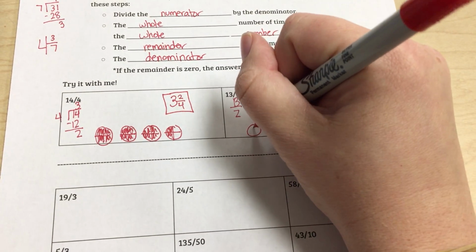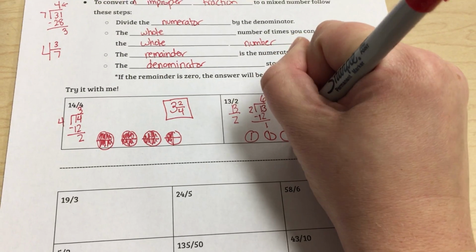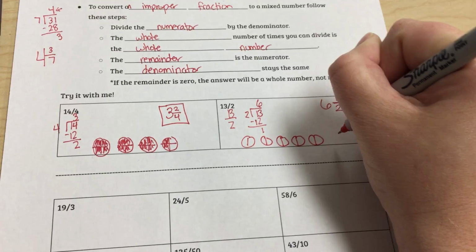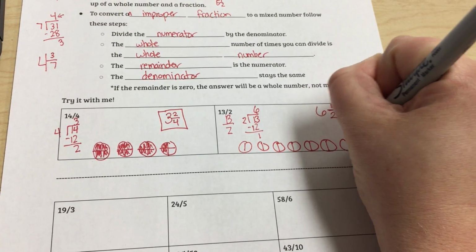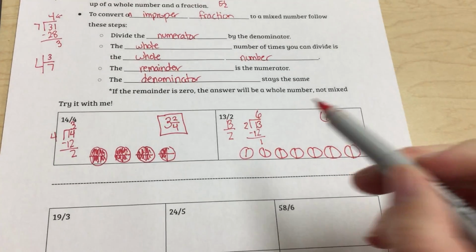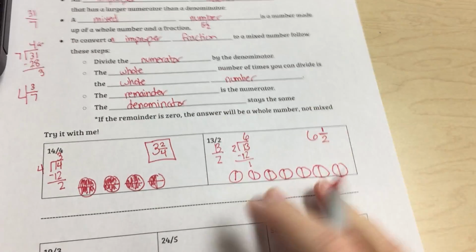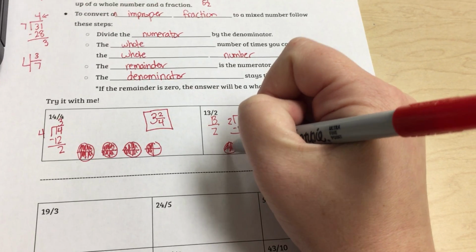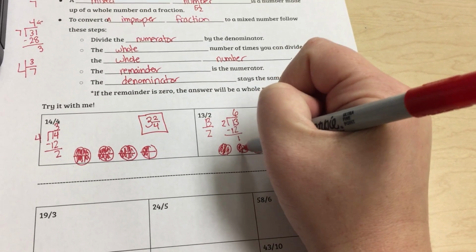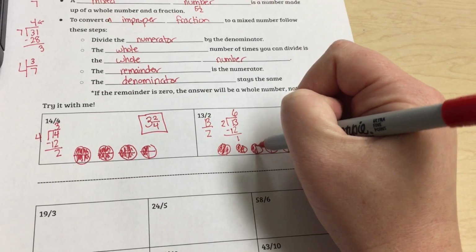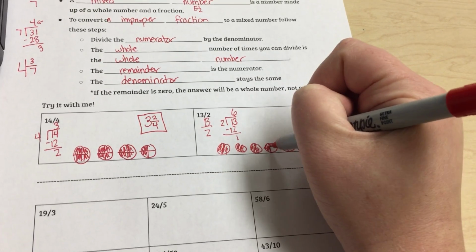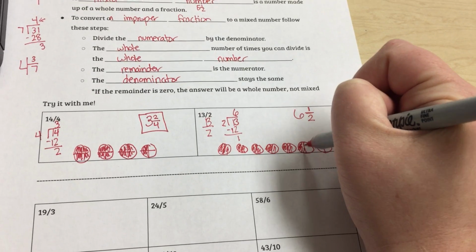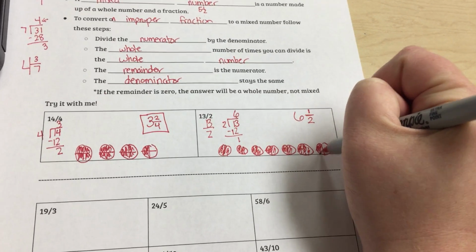If you wanted to see this as a picture, ooh, this is a messy picture. Okay, these are all halves. If I were to color in 13 halves, let's see what it would look like. 1, 2, 3, 4, 5, 6, 7, 8, 9, 10, 11, 12, 13.